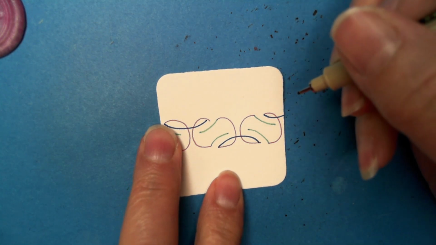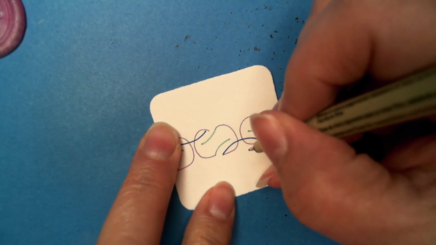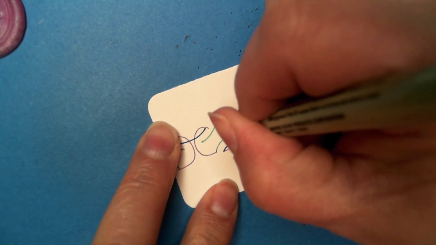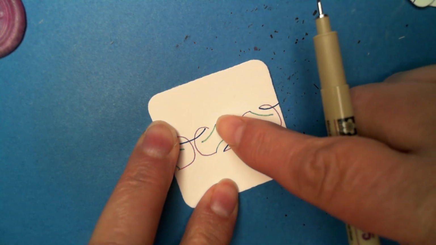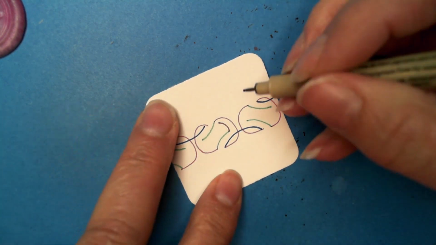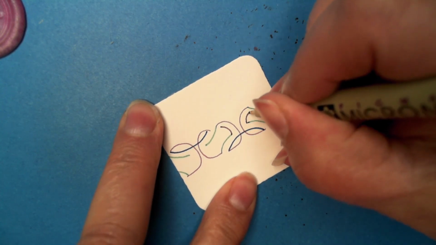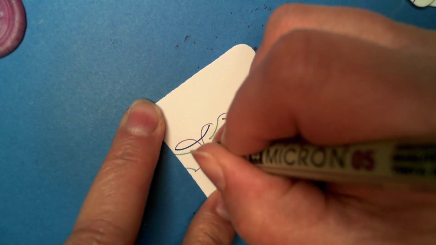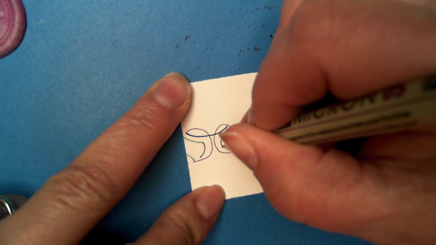All right, then we're taking this, creating a curved line, and keeping just a little bit of a distance, thinking along the lines of aura-ing. Same thing here, and this would be the same here and here.